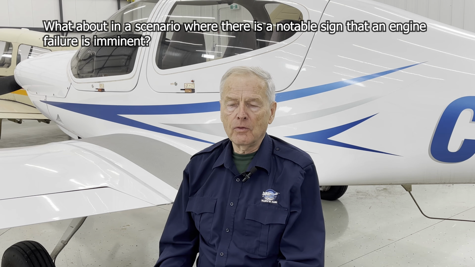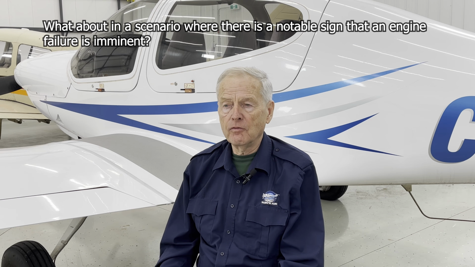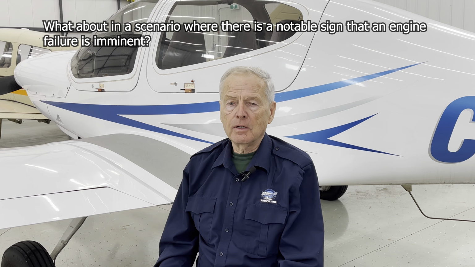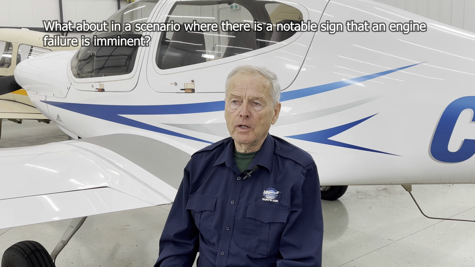Earlier I talked about the possibility of hearing a bang in flight and then an accompanying loss of power. When I think of that situation, I think of, again, from firsthand experience, a valve failure. If either the intake or the exhaust valve were to fail, then instantly that valve is going to be pounded by the piston in that cylinder.